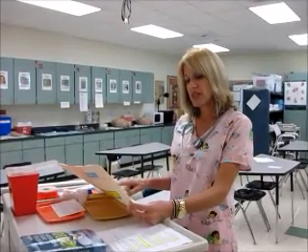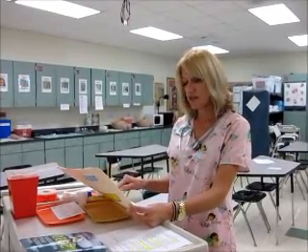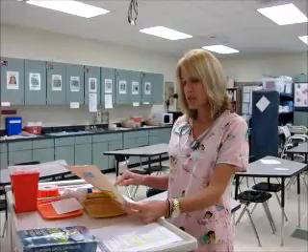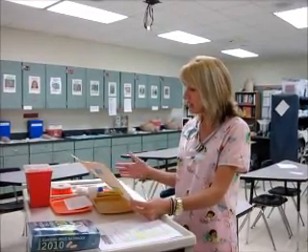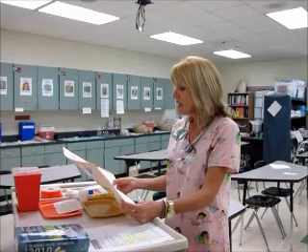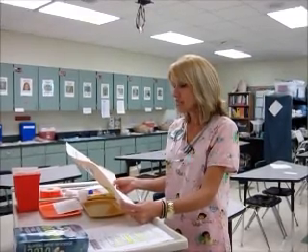I want to make sure the patient's name is here. I want to make sure that there's a second identifier in the form of a date of birth. I want to make sure that the medication, the dose, the time, and the route are correct, which they are. And I also want to make sure that there's a notation that says what the patient's allergies are. Here it says that the patient has no known allergies. I'm going to check that a second time with the patient, but I want to make sure that I know what to expect going in.